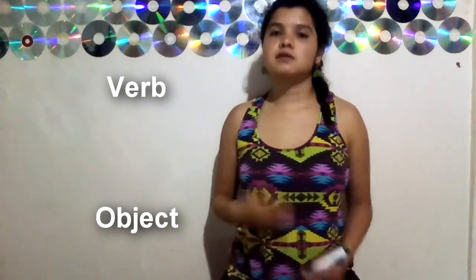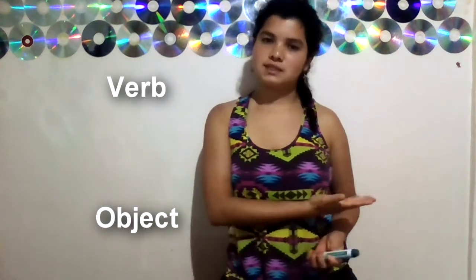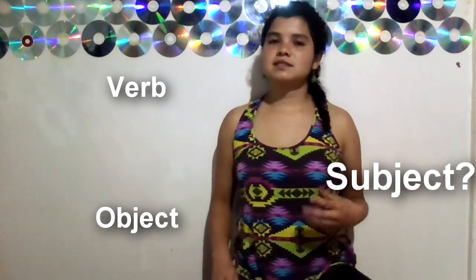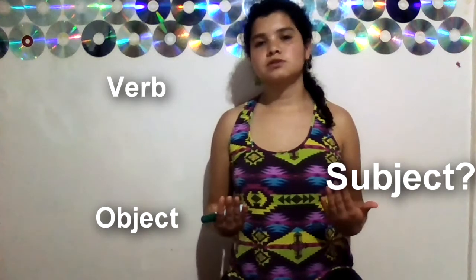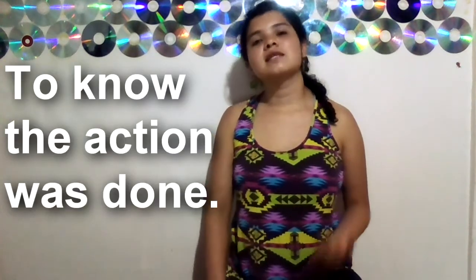Well, but if we want to have a passive sentence, we are going to change the order of the verb and the order of the object. But what happened with the subject? Well, in this case, we don't want to know the person who did the action. So that's why the main idea of the passive voice is just to know that the action was done. So let's check this example. My cat is fed.